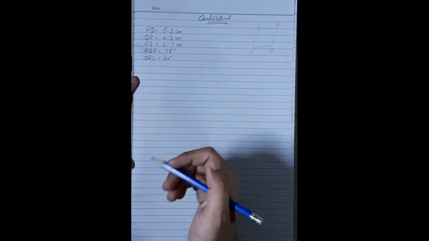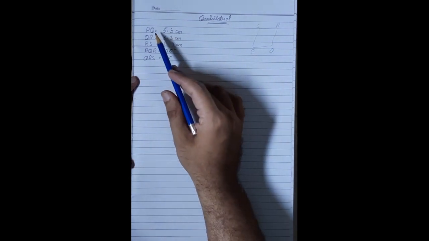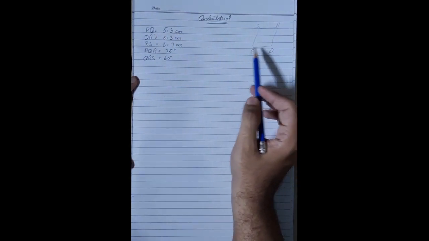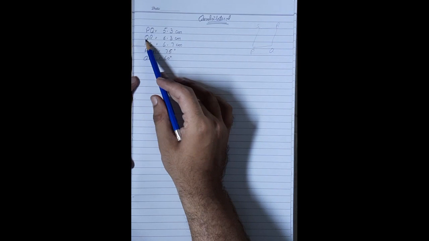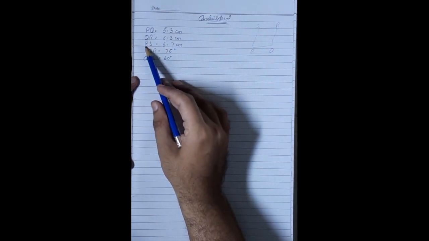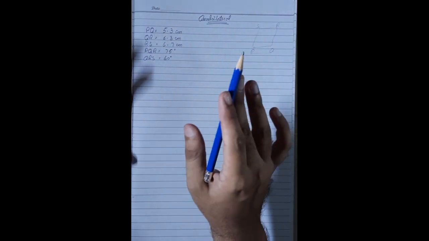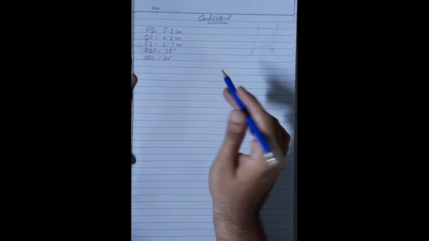PQ is one side, QR is another side, and RS is another side as well. There is no diagonal given in this question, so we can draw accordingly.